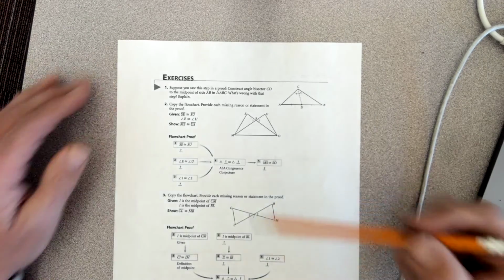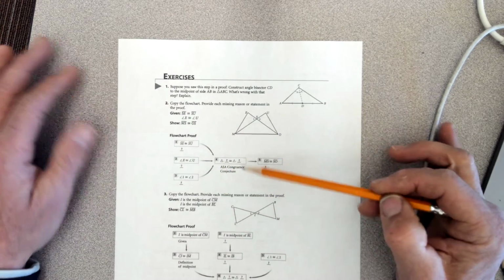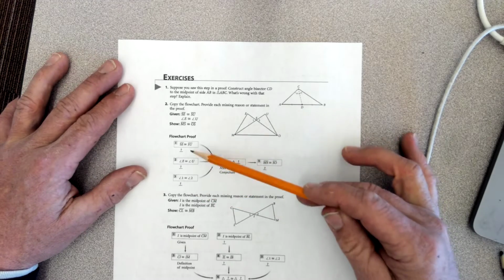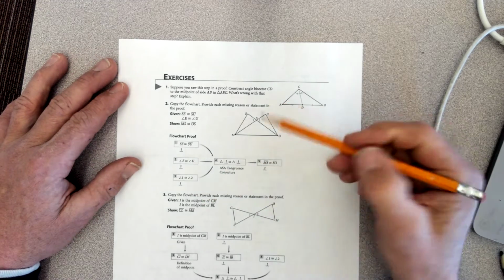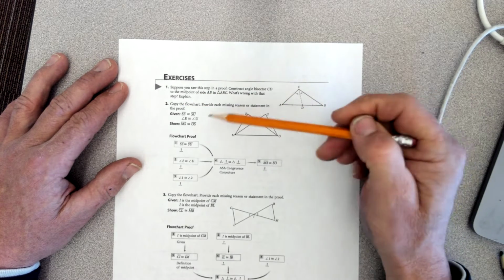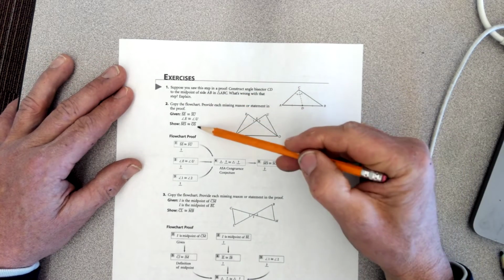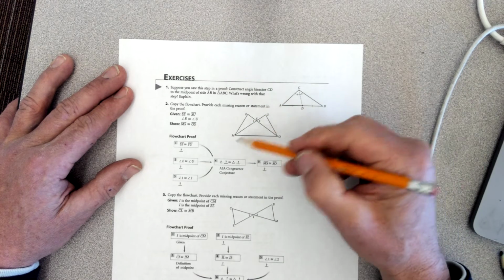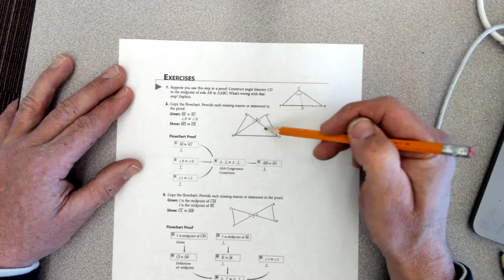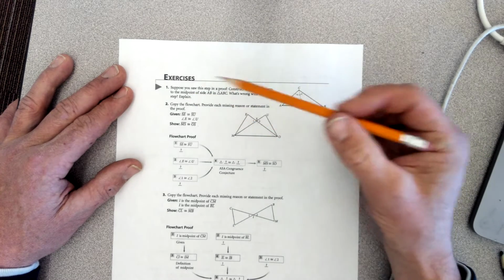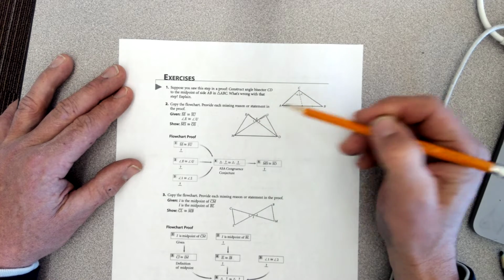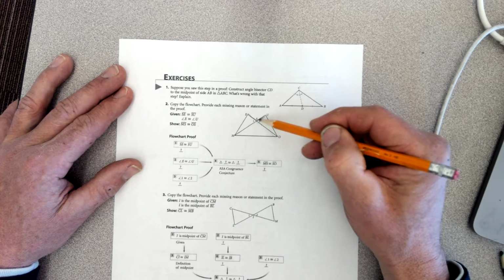In this case, and in pretty much all of these problems, we're going to be given the flow chart, and we just need to fill in the question marks, right? So, for example, here, copy the flow chart, provide the missing reasons. So we're trying to prove that MS right here is congruent to OS, okay? And they give us that SE, this little guy here, is congruent to SU, and these angles are congruent, okay?